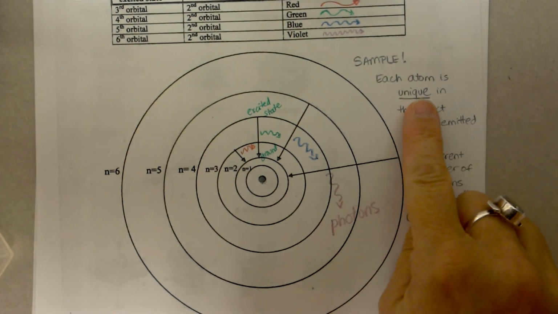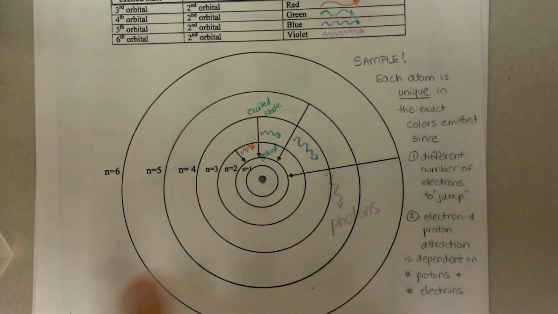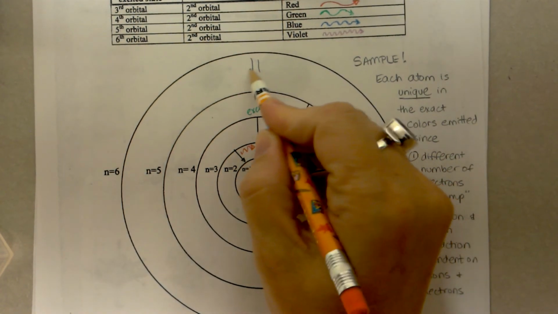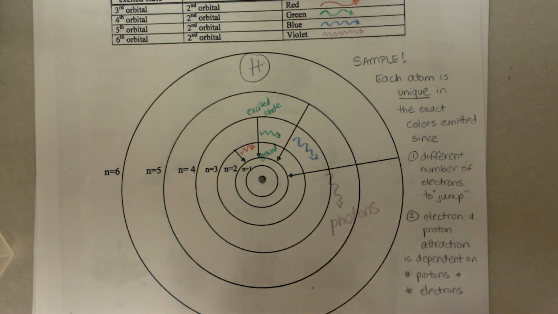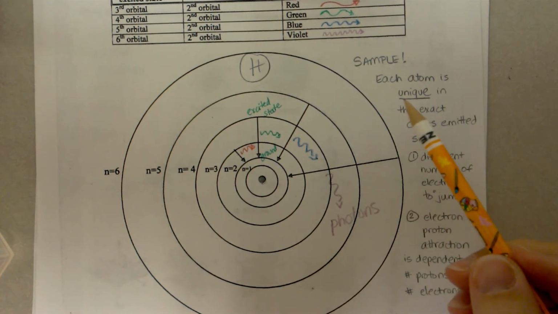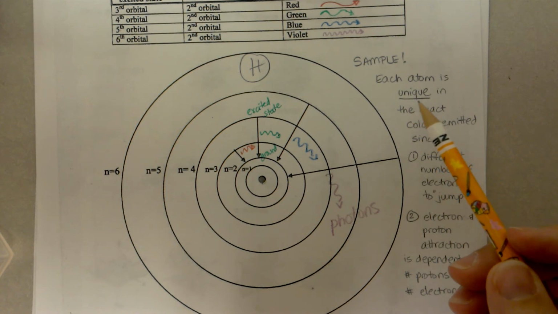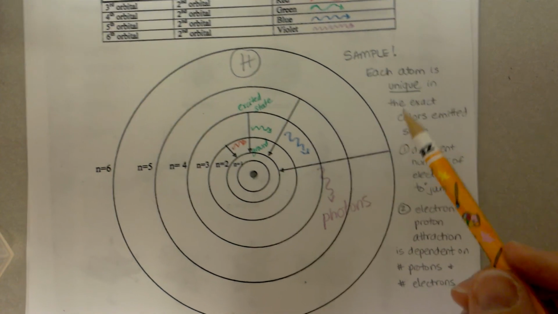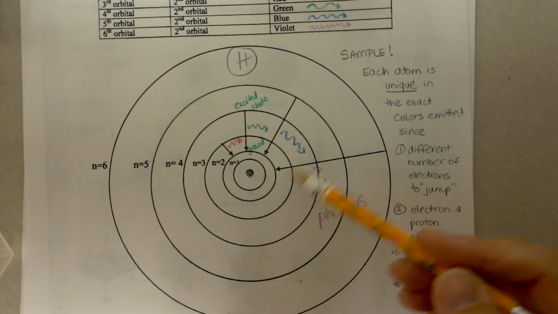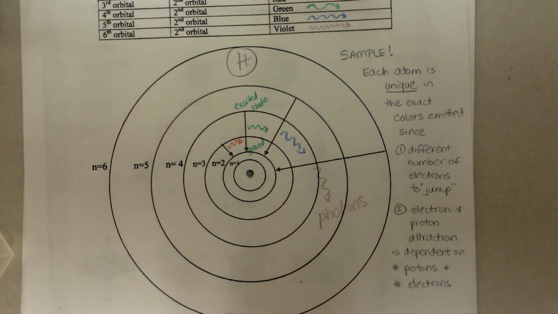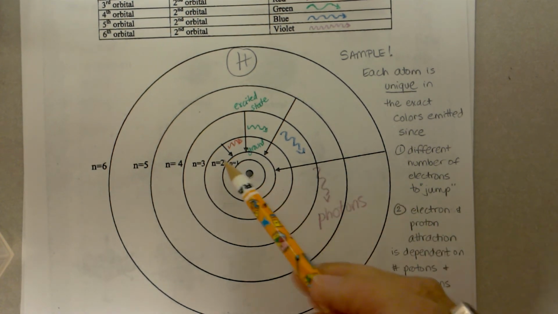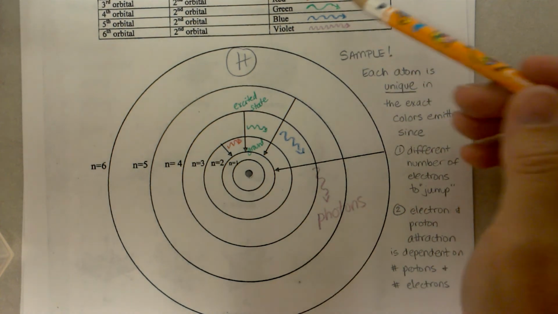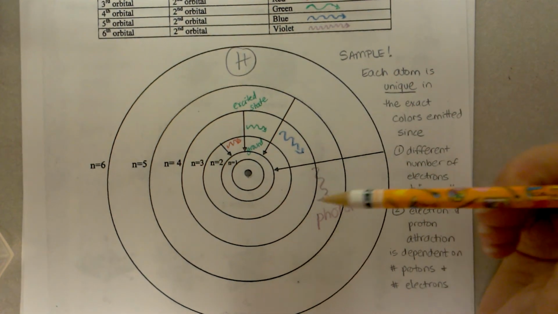Each atom is very unique in how this Bohr model will look for that particular atom. This is the Bohr model for hydrogen and how hydrogen would look, but there are other atoms, and so helium or argon or fluorine or nitrogen or any of those would look different than this. Still the same idea where you're jumping levels, and then when you fall back down you get colors, but not exactly in this particular color with these particular levels.